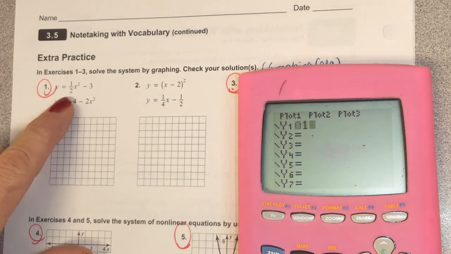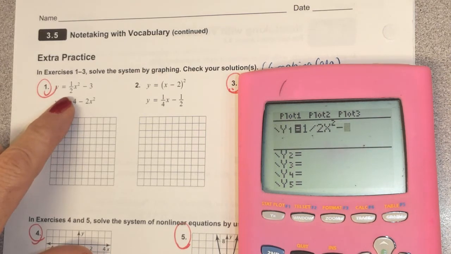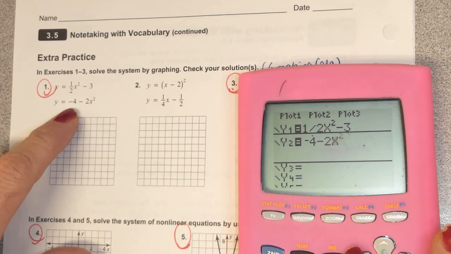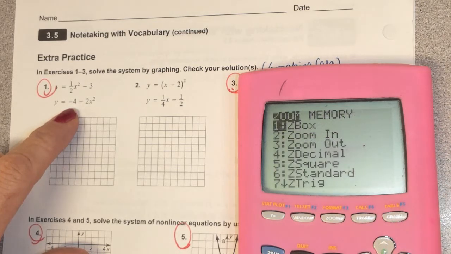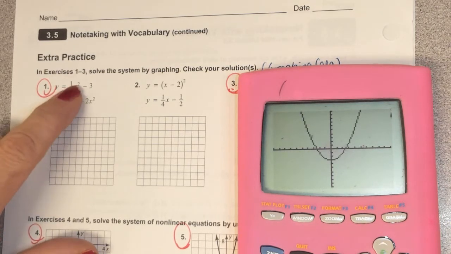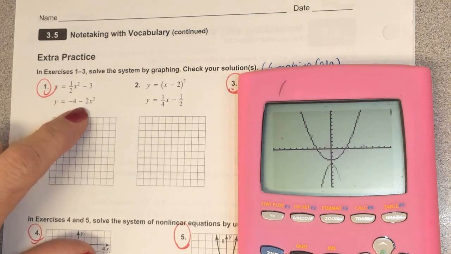Put in your first function, 1 divided by 2, x squared minus 3. Put in your second function, negative 4 minus 2x squared. Make sure you use a negative symbol here and not a subtraction symbol. You're going to get an error message if you use a subtraction symbol. We're going to do a zoom 6 for our standard screen. Here's our first parabola, and then here is our second parabola.